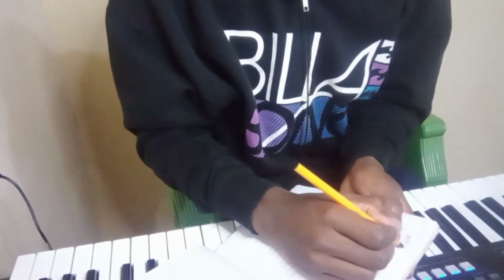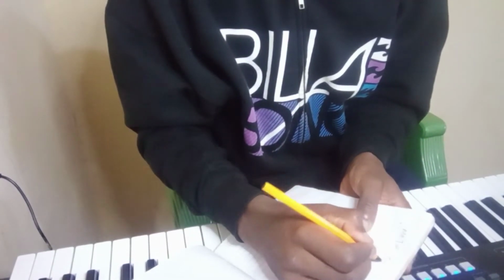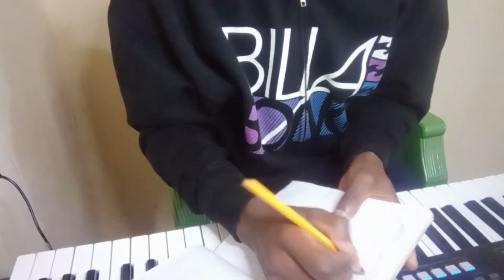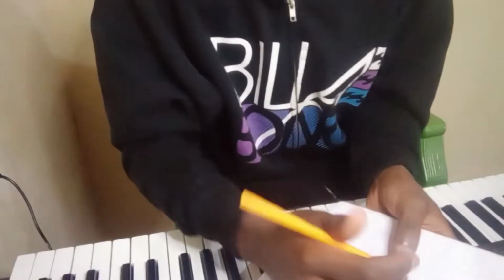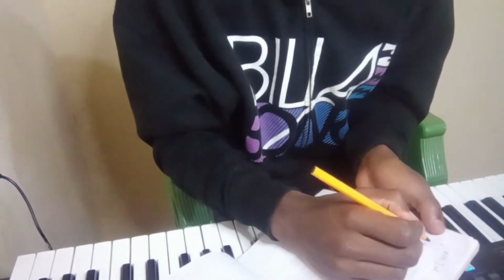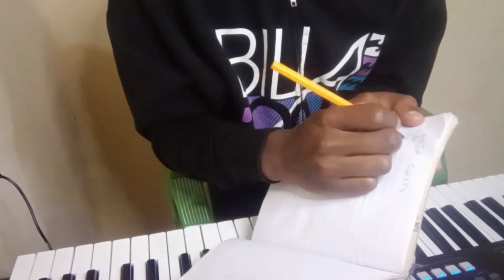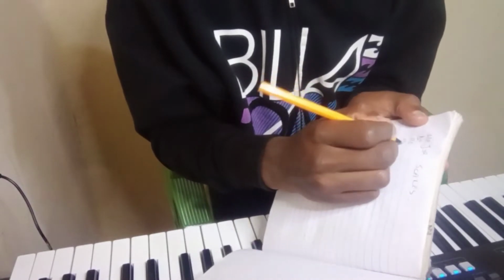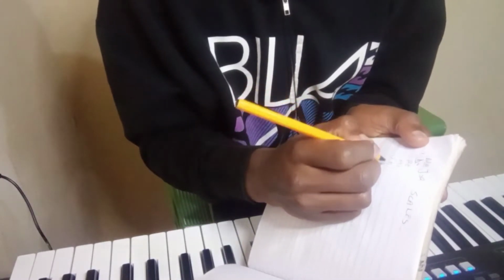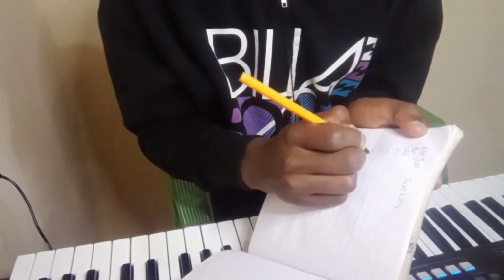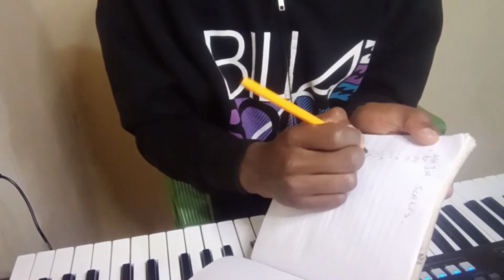Write them down: major scales. So you look at that and there are actually 8. So it's do, re, mi, fa, sol, la, ti, do. You've heard of that. Do, re, mi, fa, sol, la, ti, do.